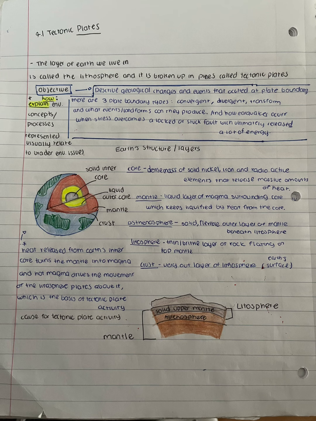So we have the core, which is a dense mass of nickel, iron, and radioactive elements that release massive amounts of heat. Then we have the mantle, a liquid layer of magma surrounding the core, which is kept liquefied by heat from the core. Then we have the asthenosphere, the solid and flexible outer layer of the mantle beneath the lithosphere. The lithosphere is a thin and brittle layer of rock floating on top of the mantle. And then we have the crust, the outer layer of the lithosphere, Earth's surface.